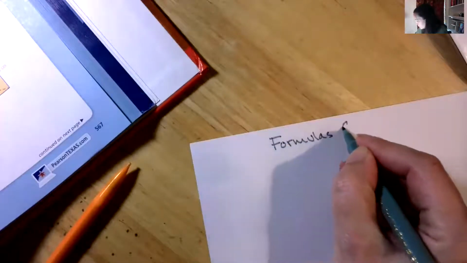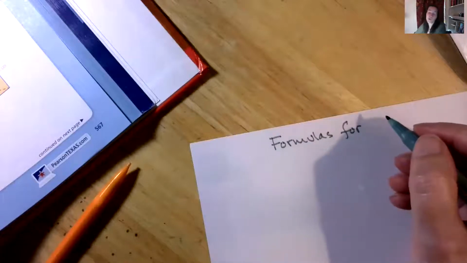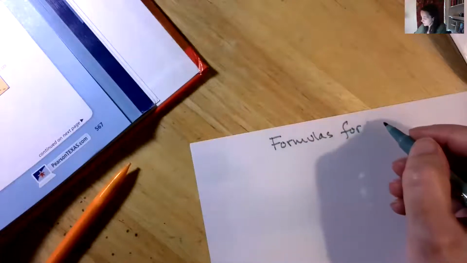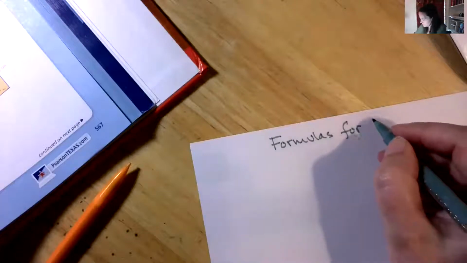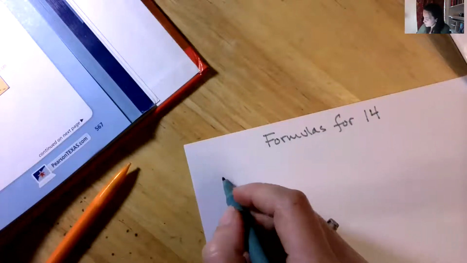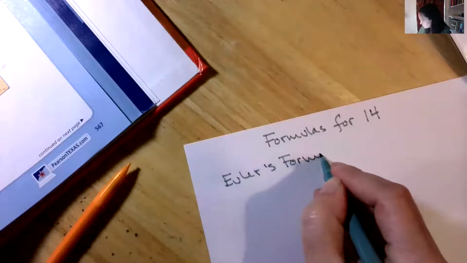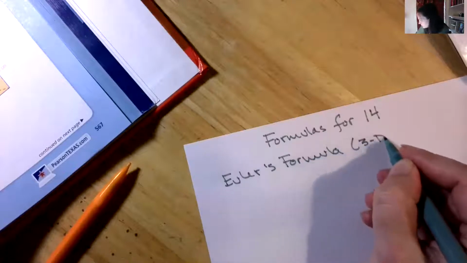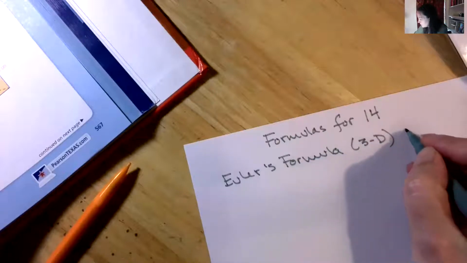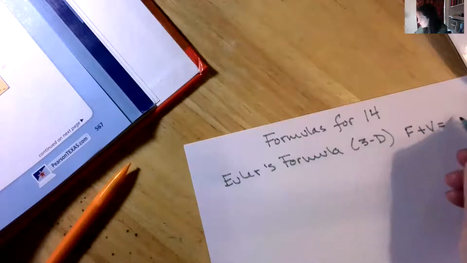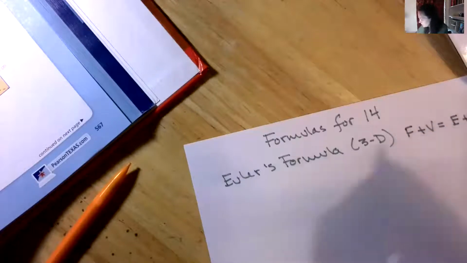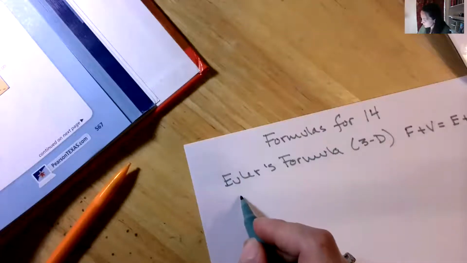our formulas so far. You will want to have a sheet where you are gathering your formulas for chapter 14. This will help you as you do your homework, as you're learning the unit, and then of course, for any open note quizzes or tests. So far we have Euler's formula, and this is for three-dimensional figures. We have the faces plus the vertices is equal to the edges plus 2. And now we have some surface area formulas.